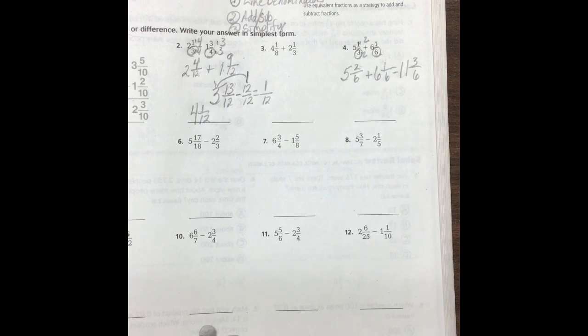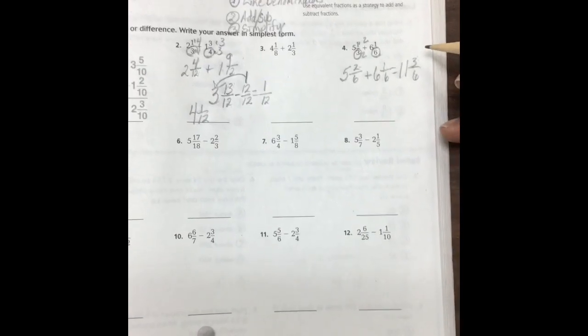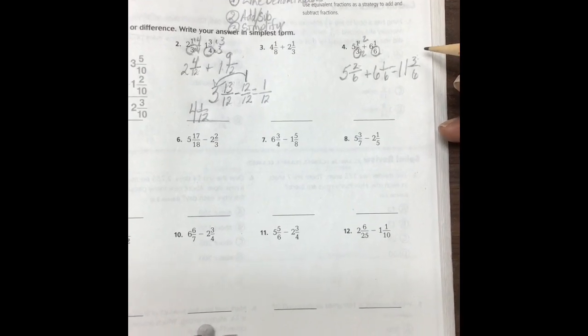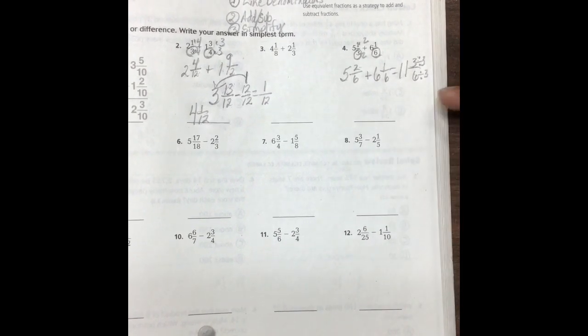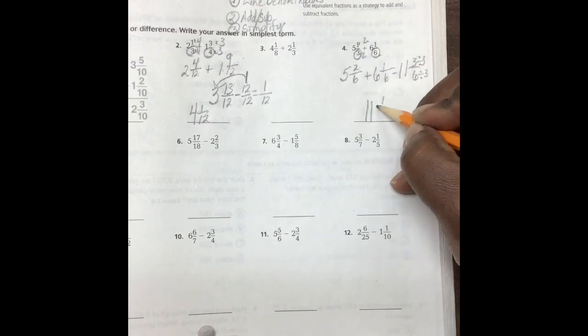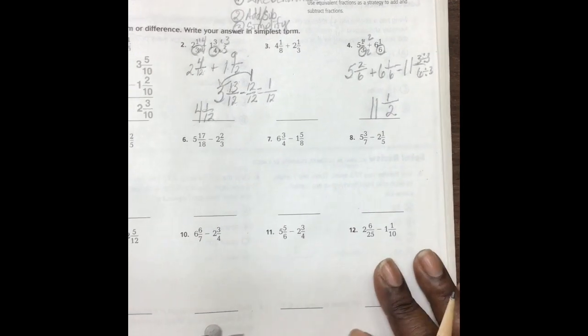Okay, now in this case, 3 and 6 are in the same family. So we say, all right, what number do they both have in common that they can be divided by or reduced by? In this case, 3. The largest value that they both have in common is 3. So that 11 whole, but 3 divided by 3 is 1, and 6 divided by 3 is 2. Let's move forward to number 6.